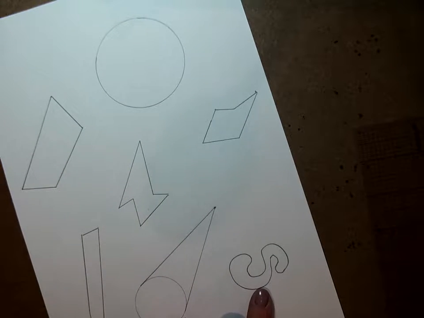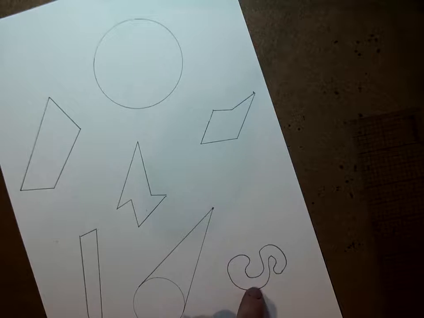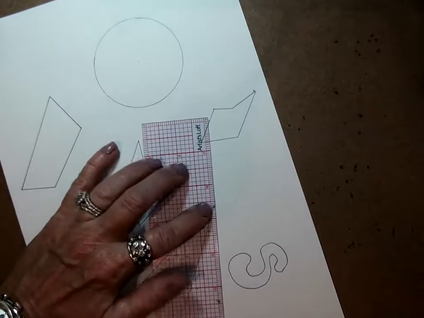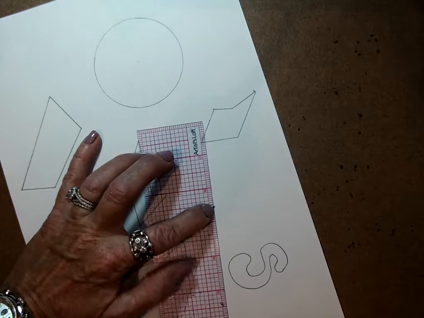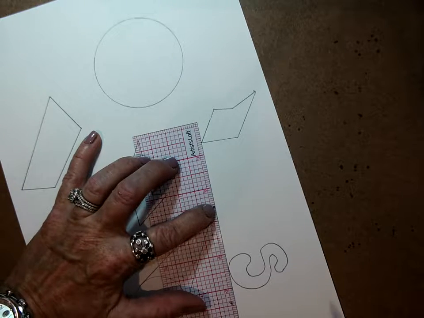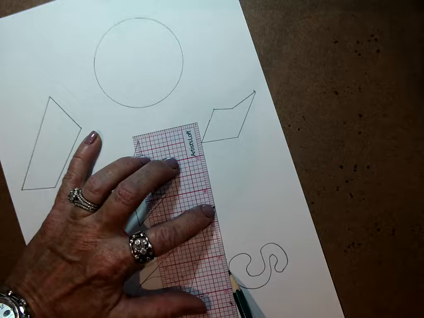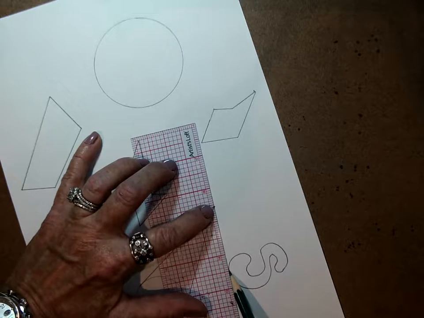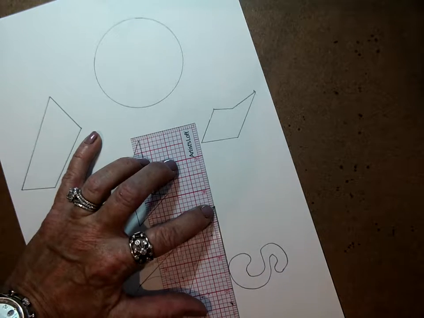Now this one's more difficult because it has all these curves. But remember that scroll that we did? Where you went to the top of a curve, the bottom of the curve, and you went toward the paper of the scroll? That's the same thing here, except you're going toward the vanishing point. So I'm going to put my point on the vanishing point. I'm going to slide it till I hit the bottom edge of this S. And I'm going to aim it to that vanishing point.